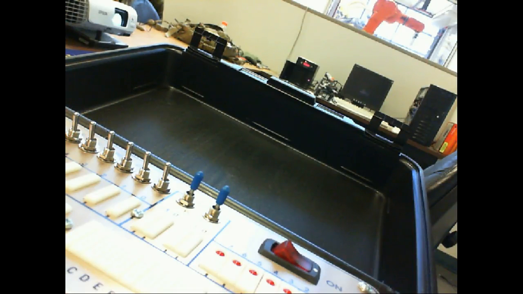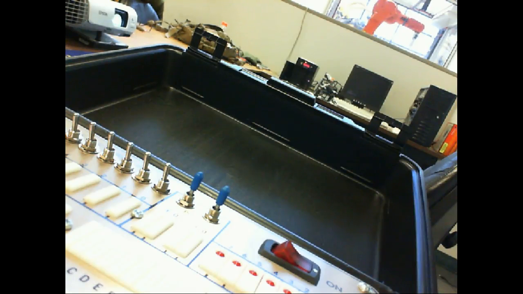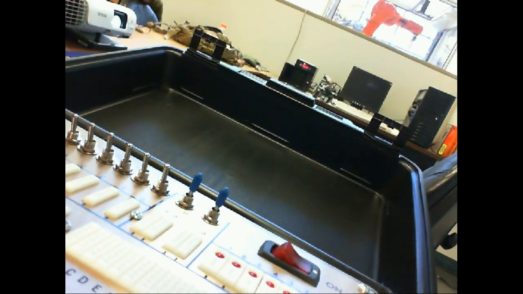I need some jumper wire. I don't have any. I got to find mine. So we'll be using these a lot instead of a logic probe.